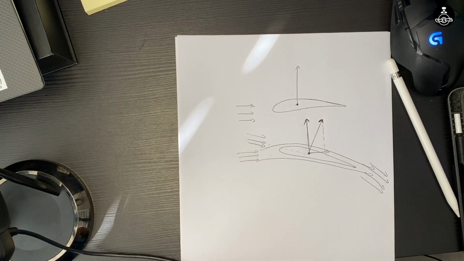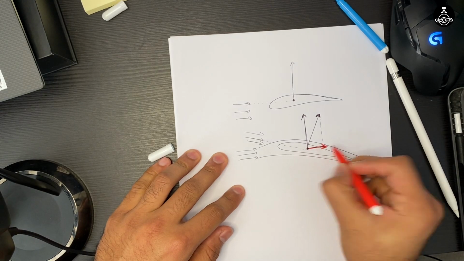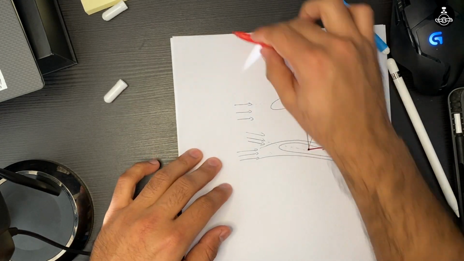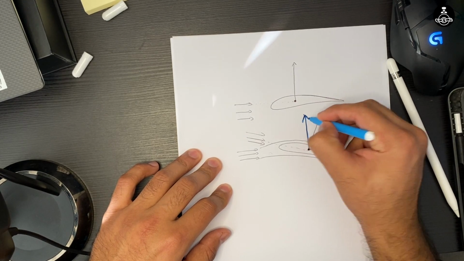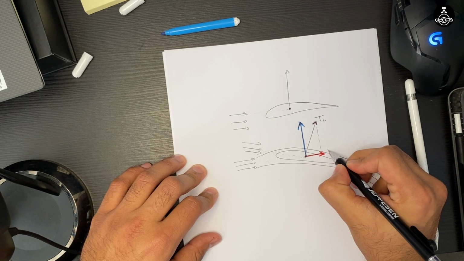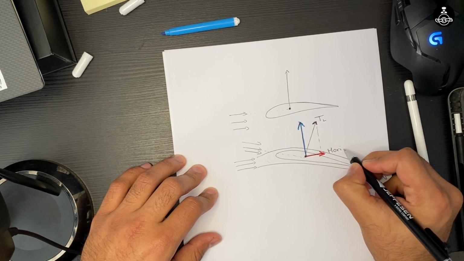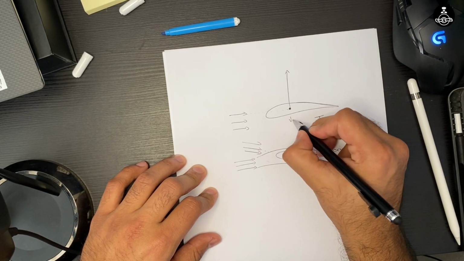Okay, so I have two different colored markers. So the two components of the lift vector are the rearward component and the vertical component. So the total lift gets divided into a horizontal or rearward component and a vertical component.